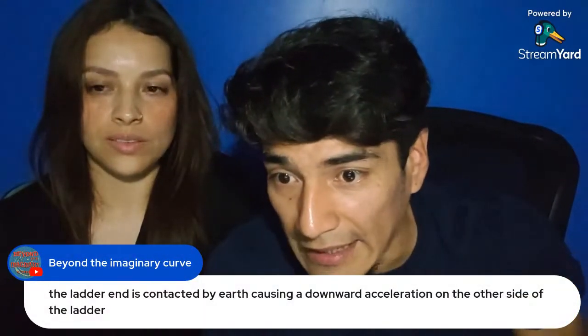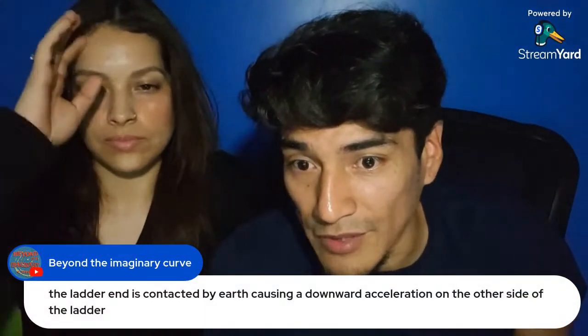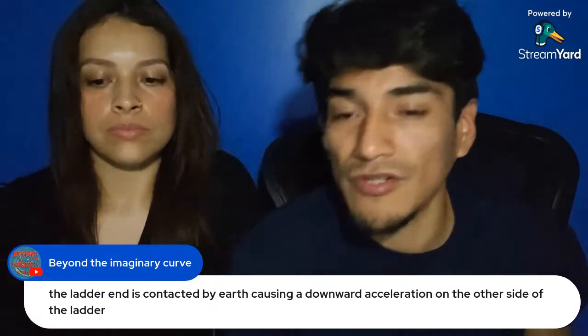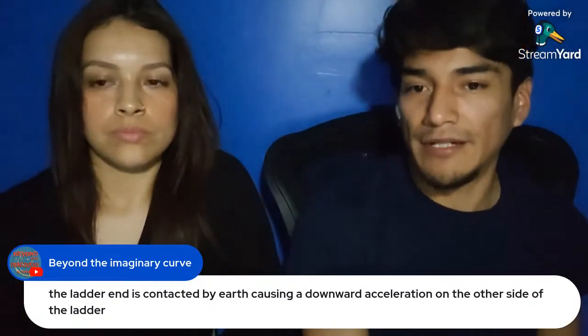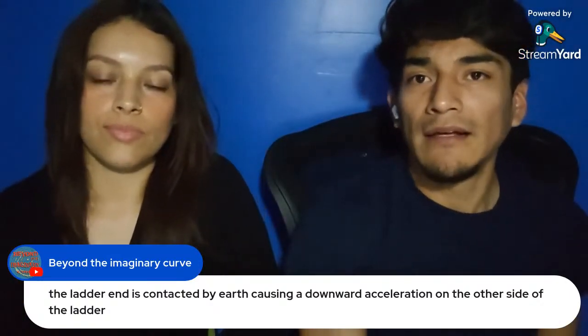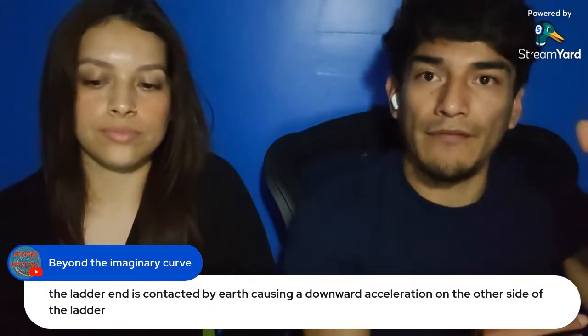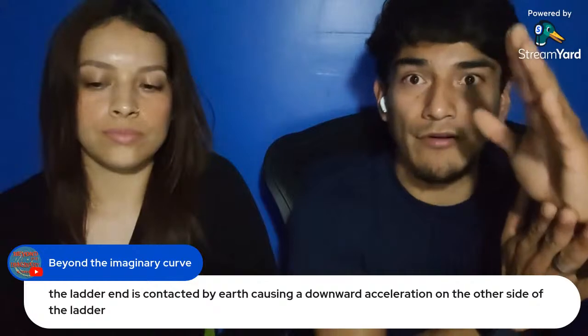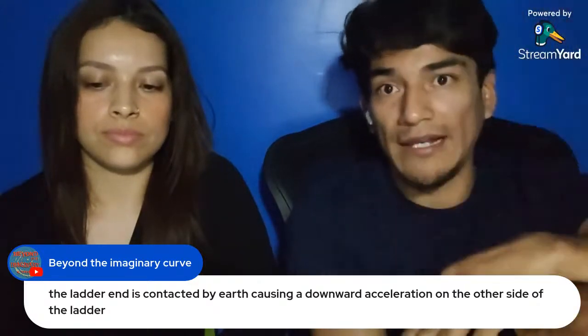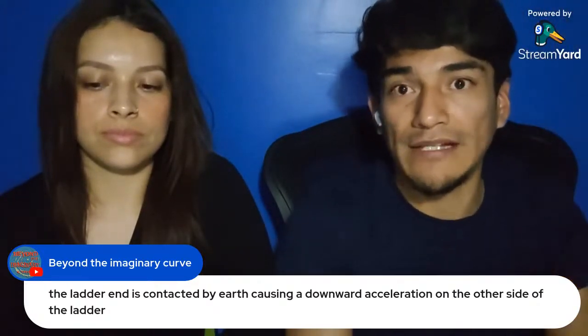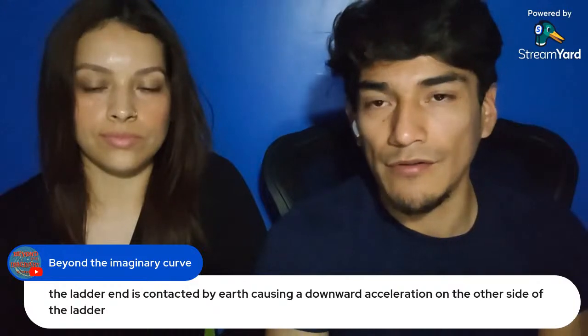The latter end is contacted by the Earth, causing a downward acceleration on the other side of the ladder. Oh, so it does have to do with the same experiment Execrate did. Yeah, definitely. Those experiments show there is an upwards push on the side of the ladder connected to the Earth, which makes the other end accelerate down faster than G, or faster than freefall.